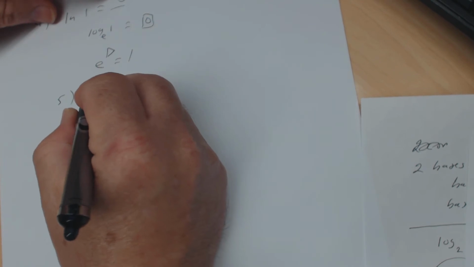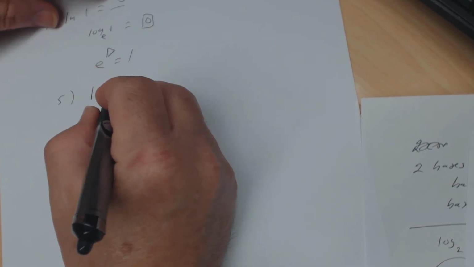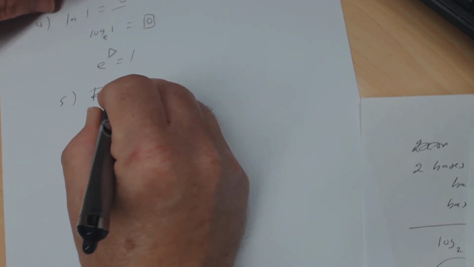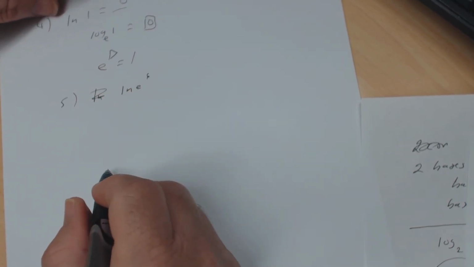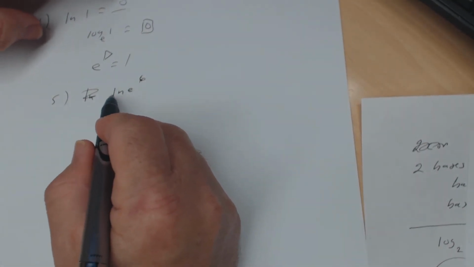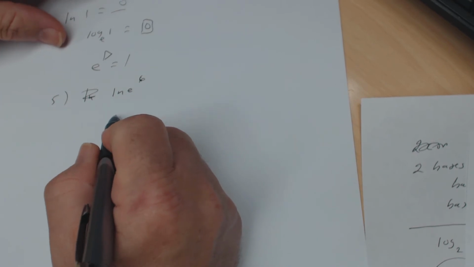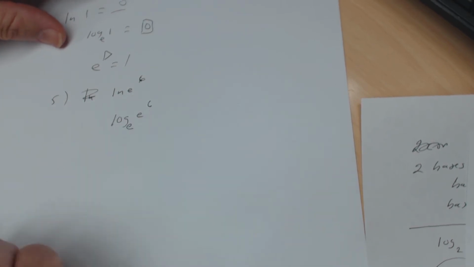Okay, so number 5, you had the natural log of 1 over e. Actually, let's do this one. You have the natural log of e to the 6. It helps if you rewrite the ln as log of e to the 6 base e.